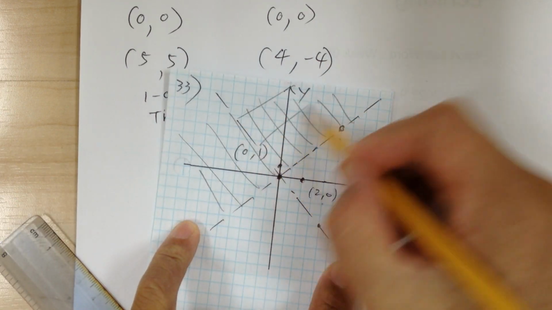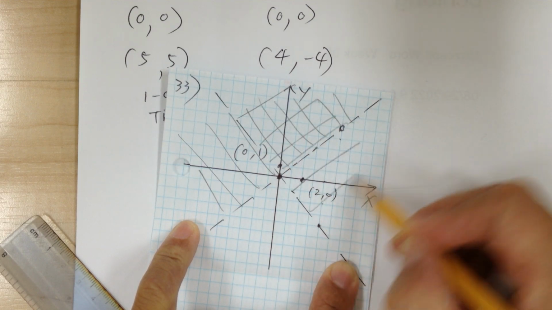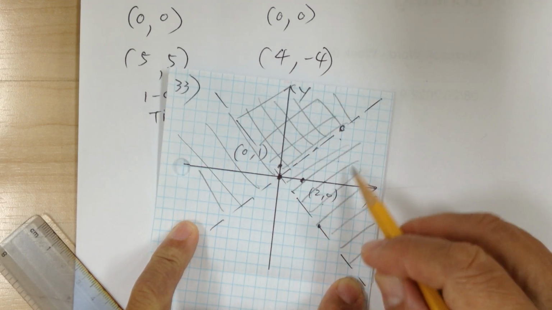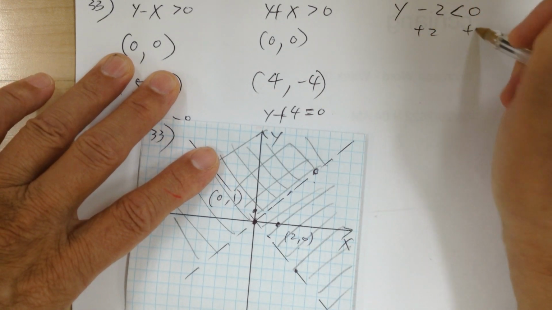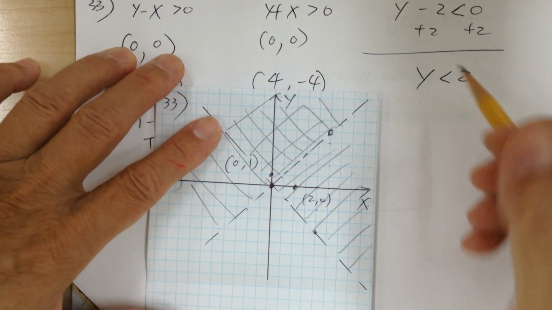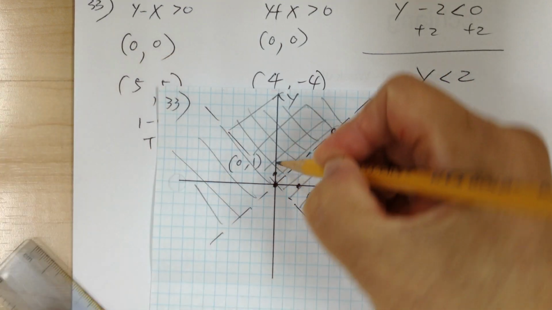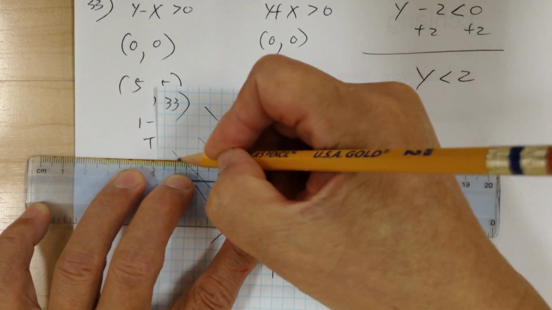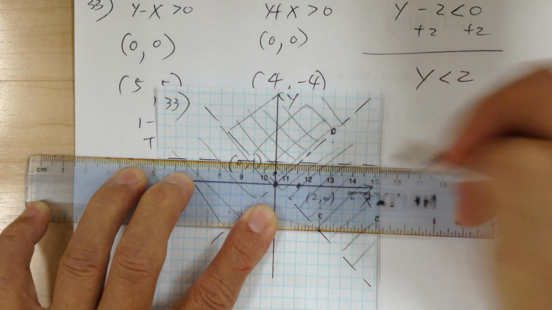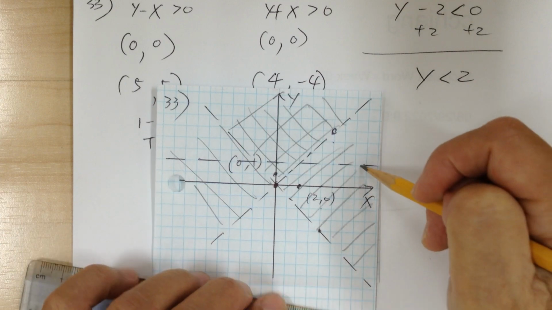Okay, so you have to keep track of your lines. Which line are you doing? And when you're doing the shading, you always do perpendicular to the line you're doing. Now let's go and do this one over here. So this one you can plus 2 on both sides. So you're going to get y less than 2. So this is very easy. Y is less than 2. So it's going to be like this over here, and it's going to be a dashed line. And it's less than, so it's going to be over here this way.